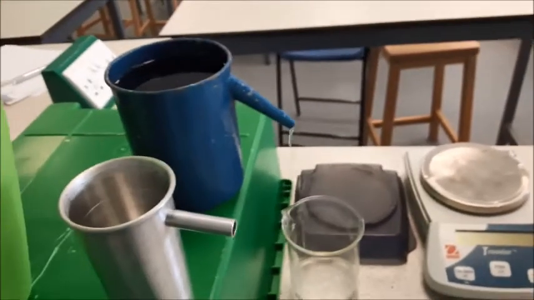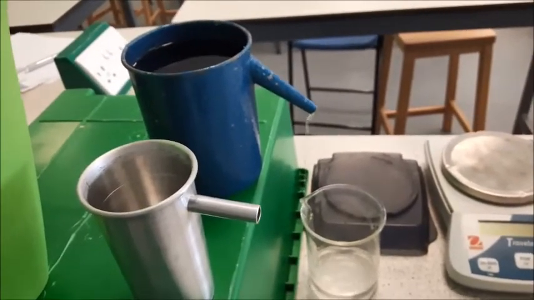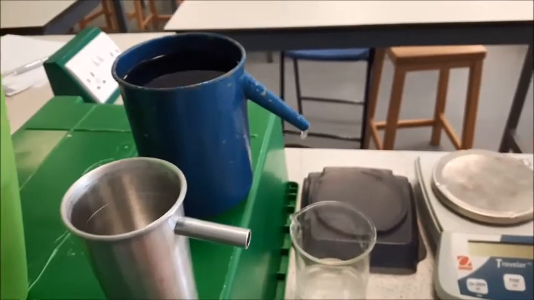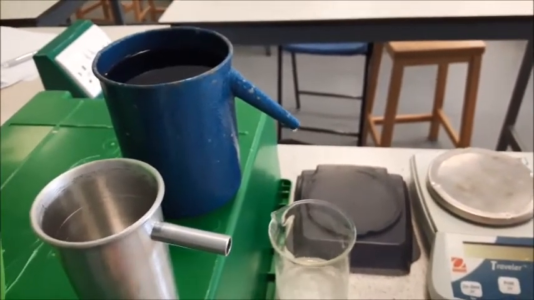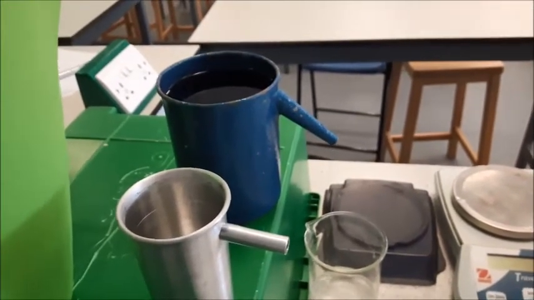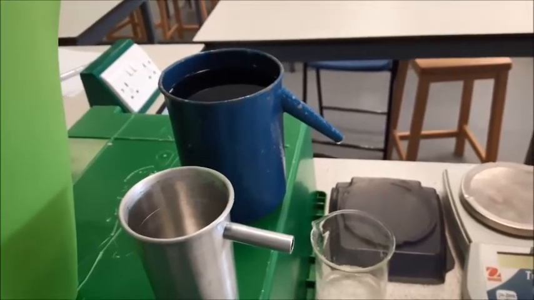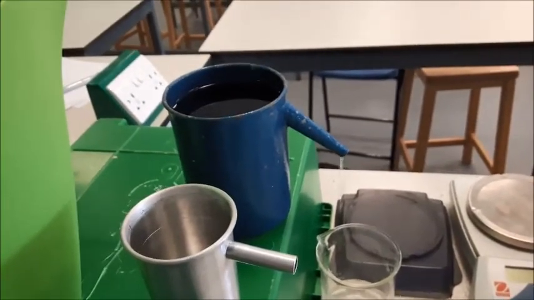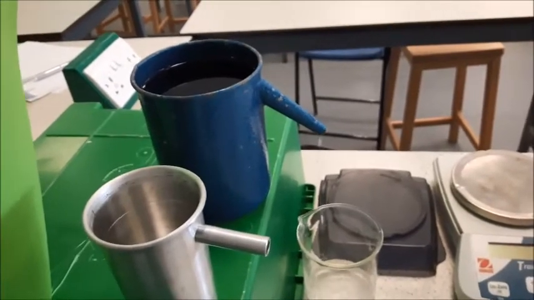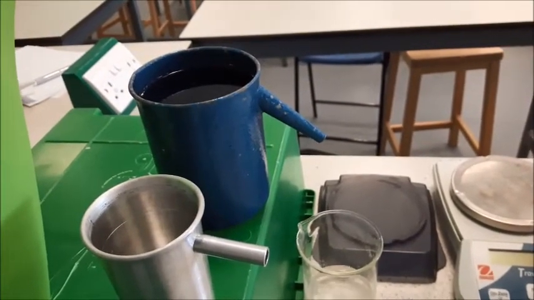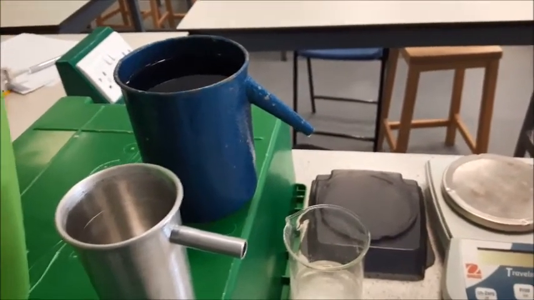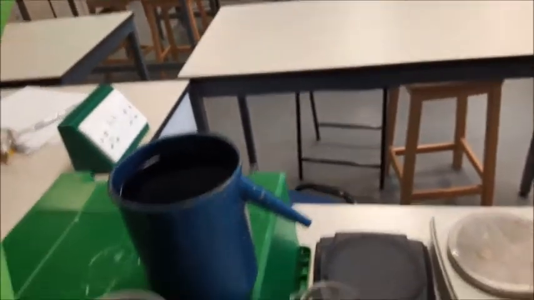But the idea in these is that when it's completely filled up and it's finished dripping these last few little bits of water out, anything that we put into that can that sinks completely below the surface is going to displace the water. It's going to force the water out of that tube, and we're going to be able to catch that water in a measuring cylinder.